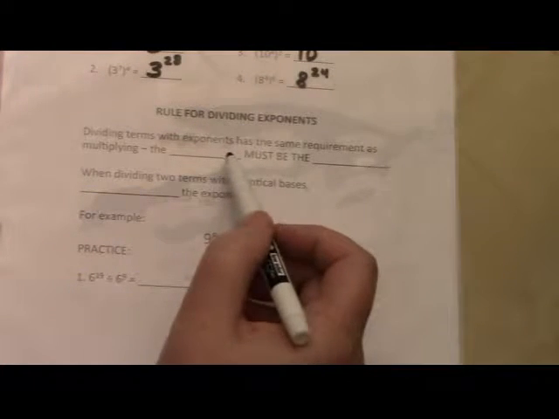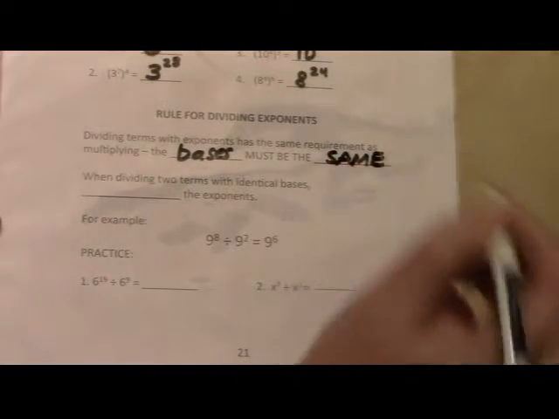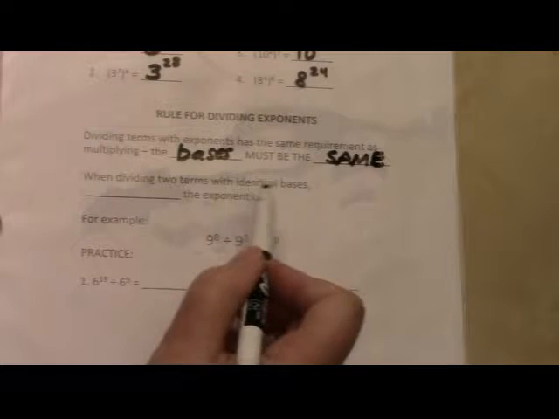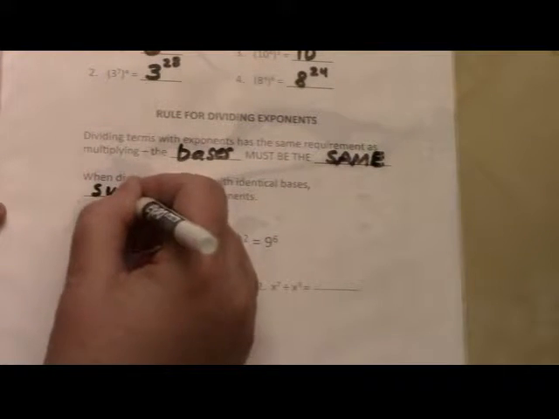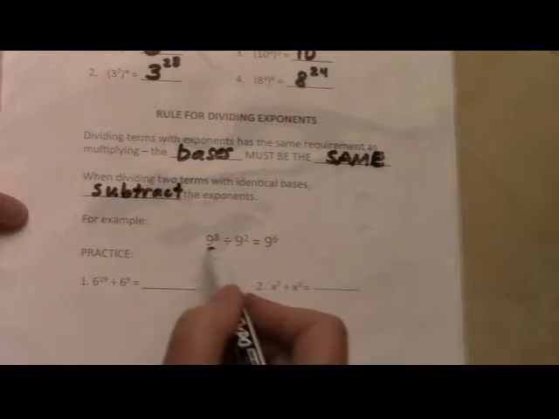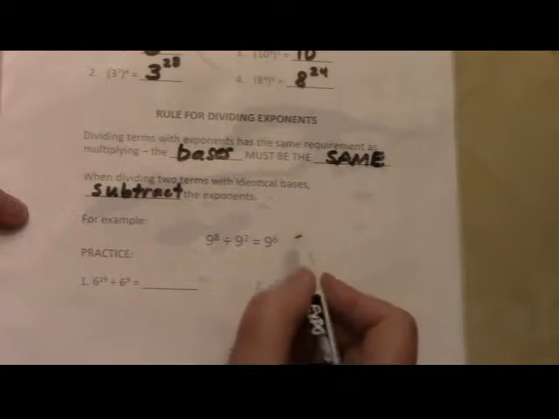Dividing terms with exponents has the same requirement as multiplying, which is that the bases must be the same. When dividing two terms with identical bases, we are going to subtract the exponents. For example, the bases are the same, so I can subtract them. 8 minus 2 will give me 6, so this is 9 to the 6th power.